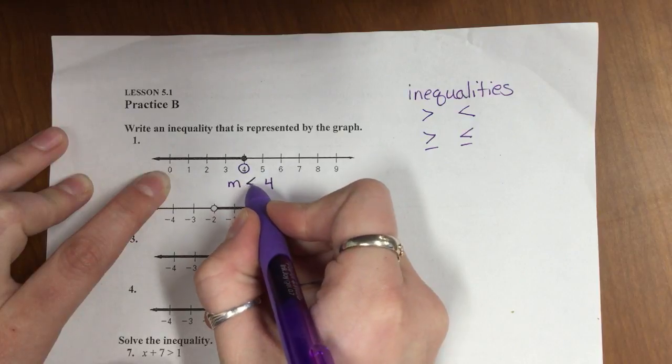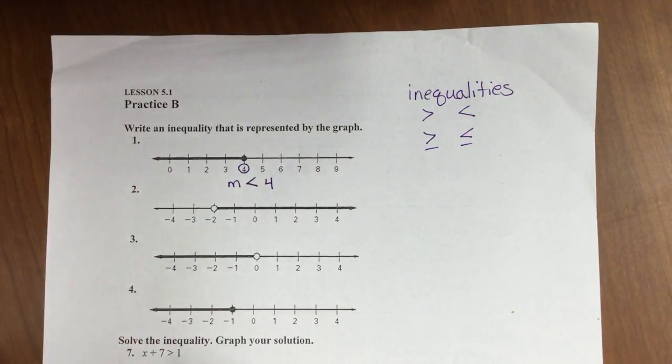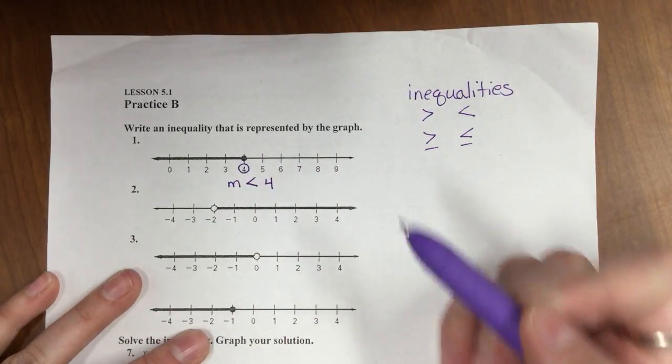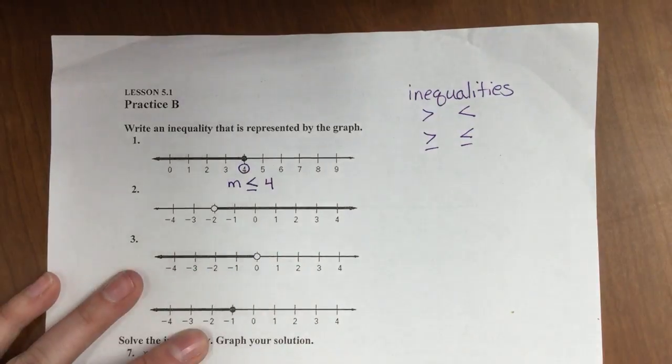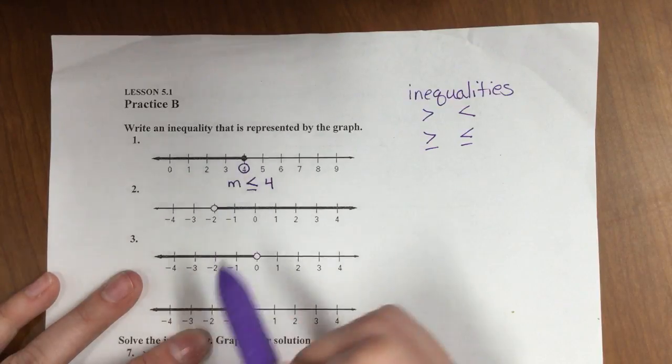It is less than 4, so the alligator would eat the 4 because the 4 is bigger. And since this dot is filled in, it's or equal to. That means that dot is included, so m could be exactly 4.